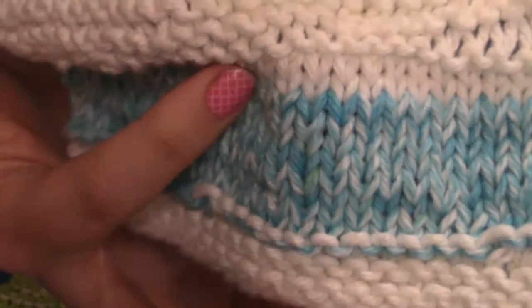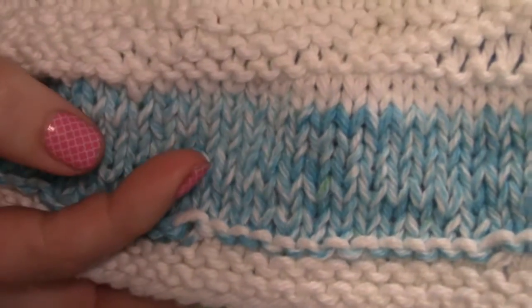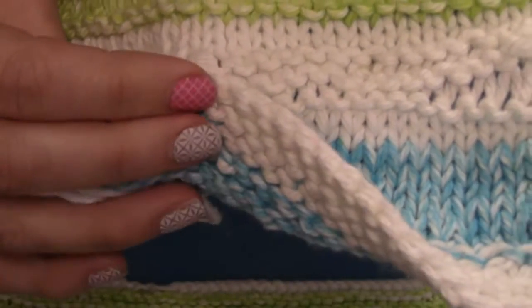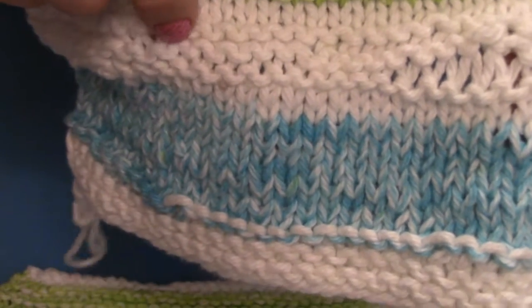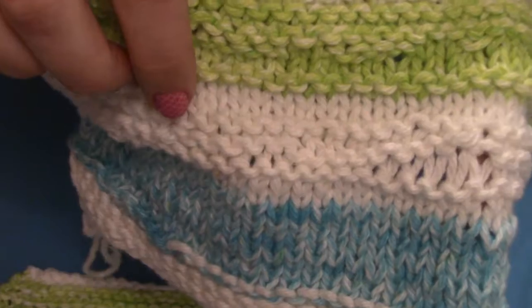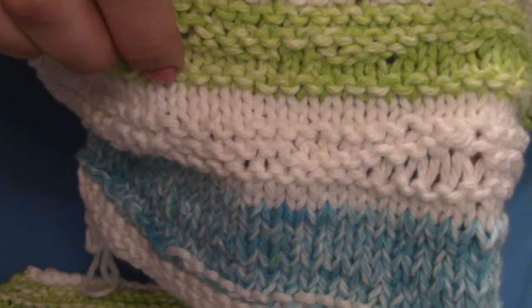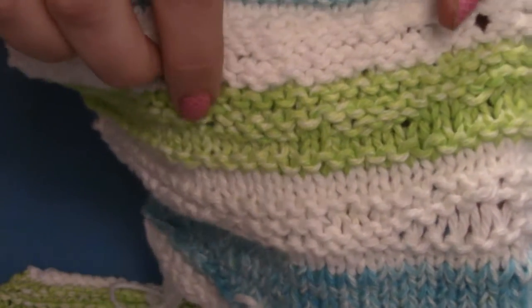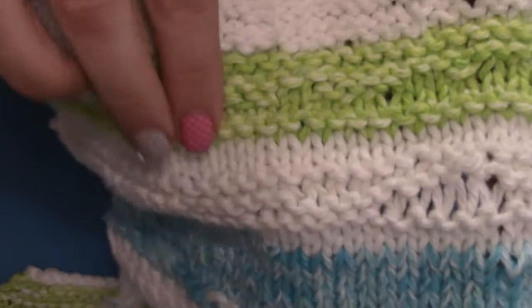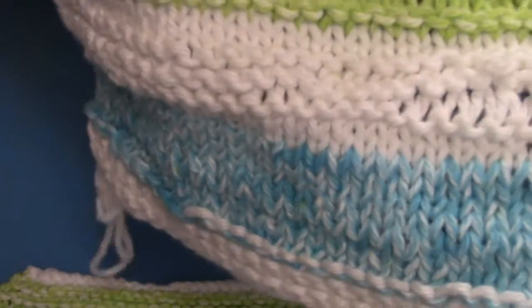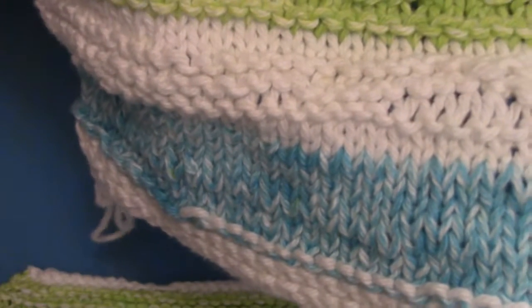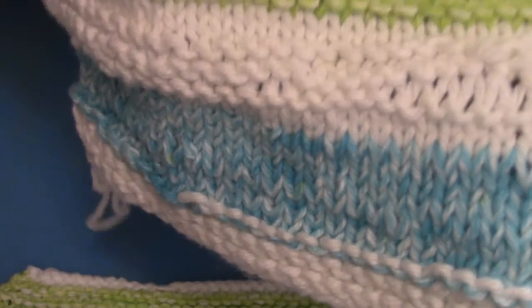So here I was doing knitting on this row and purling on the opposite side. In this section there was a few rows of knitting only, and then I switched again to where I purled a couple sides. So you can really change the texture of your fabric just by changing whether you're knitting every row or alternating knit and purl.